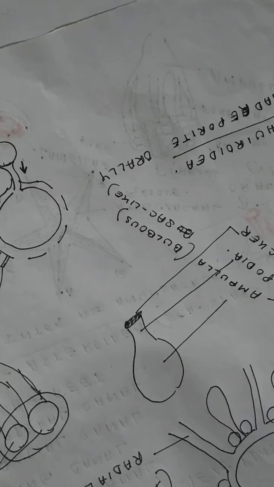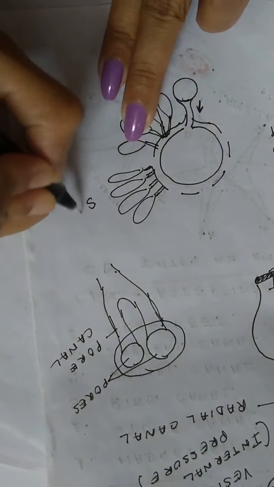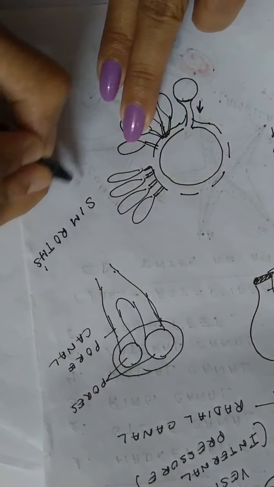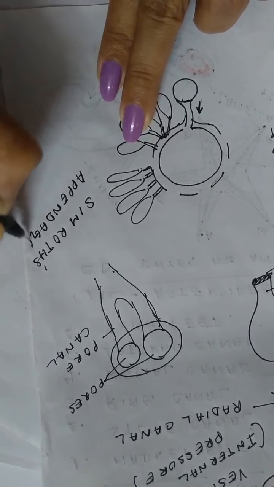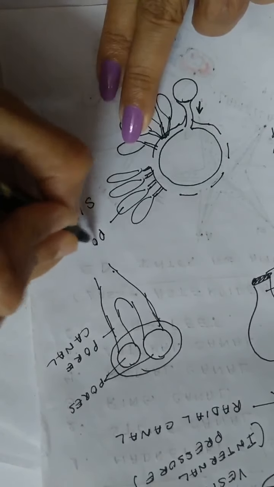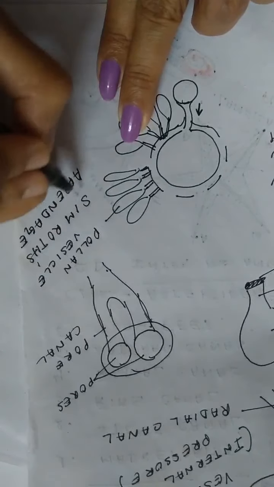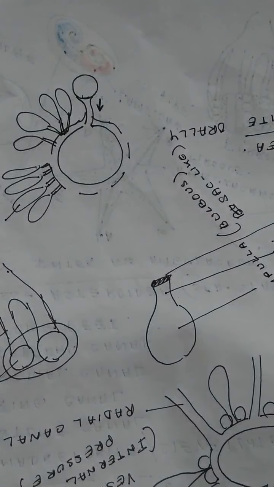And they are accompanied with a long, slender, tubular appendage known as Simrod's appendage. I'm just mentioning here the Simrod's appendage. The function is not known. These are the Polian vesicles which are associated with the Simrod's appendage, which is a slender tubular structure.